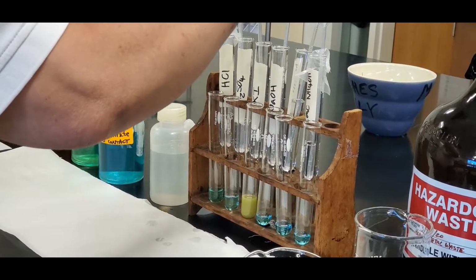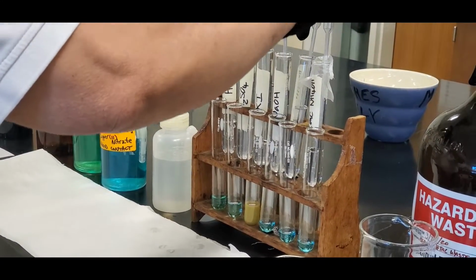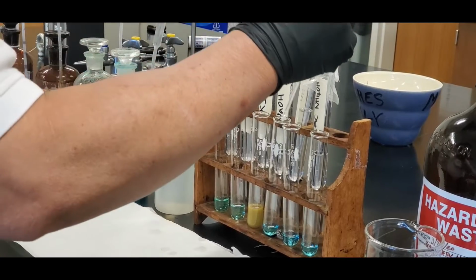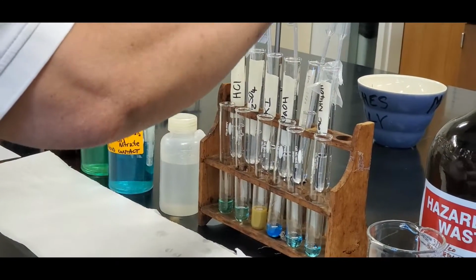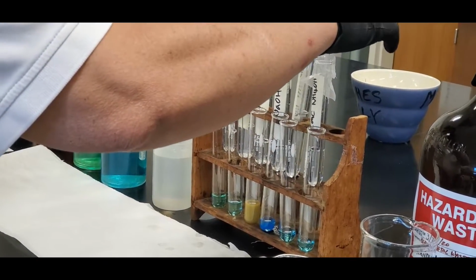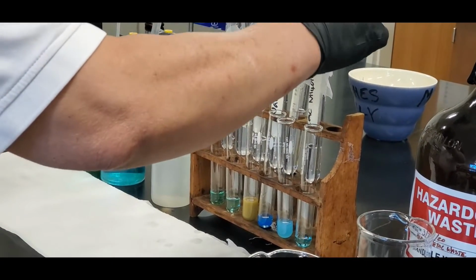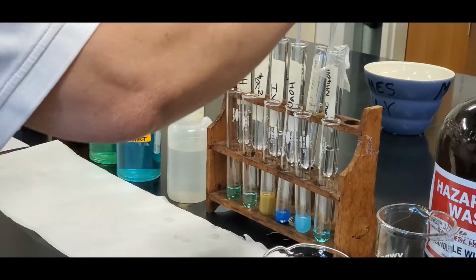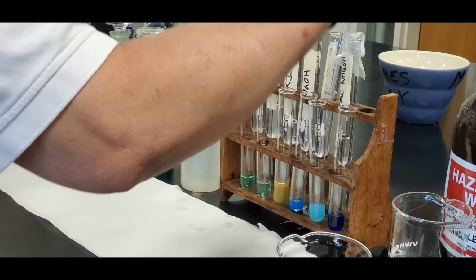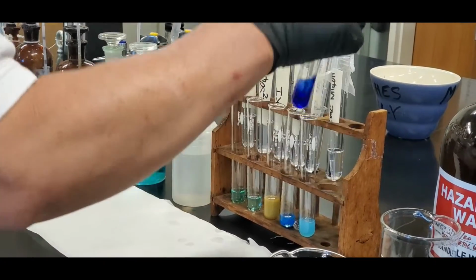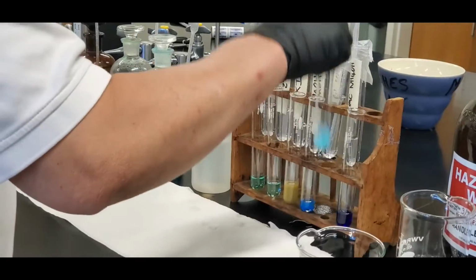Ooh, look at that. That one's magical. All right, and then sodium hydroxide, dilute ammonium hydroxide, and then concentrated ammonium hydroxide. Ooh, magic trick. Okay, I'm going to shake it up a bit, make it uniform.